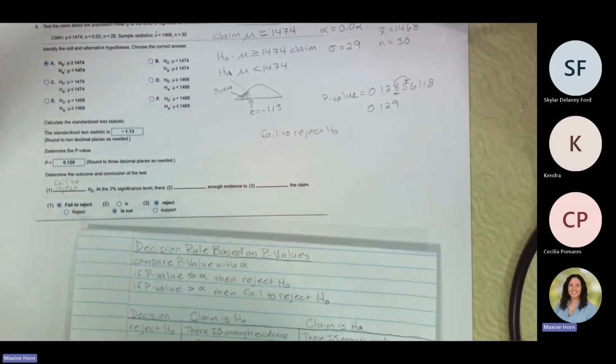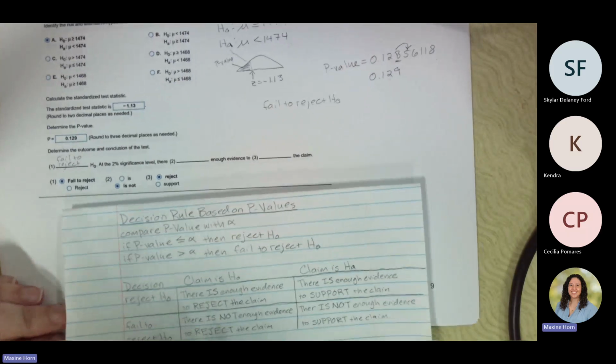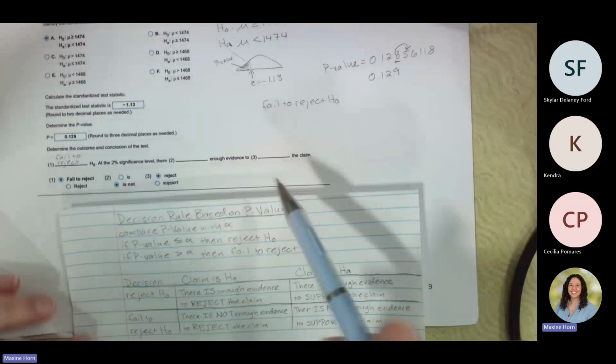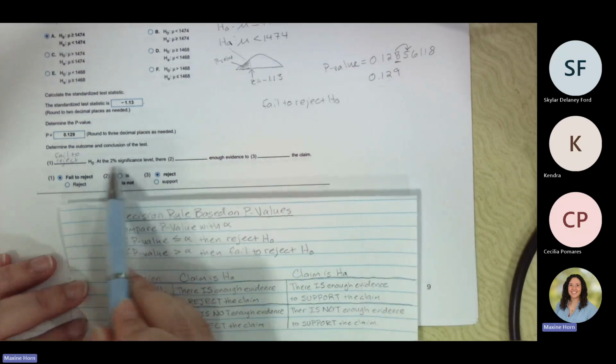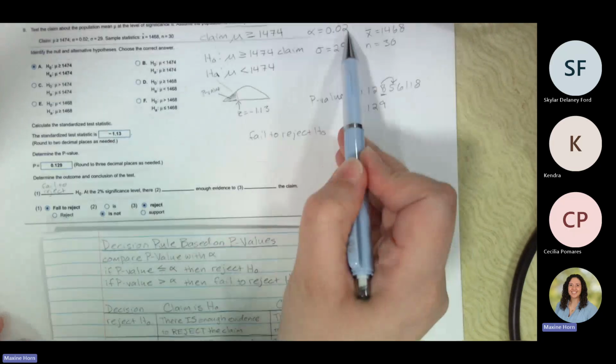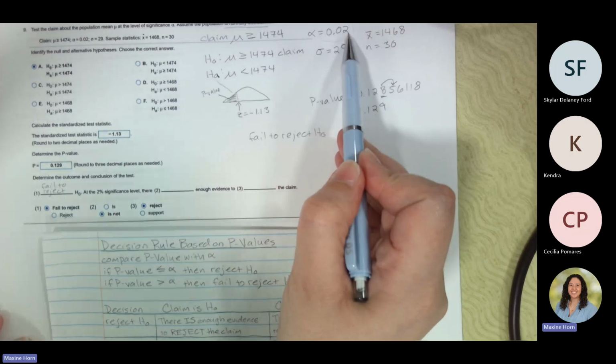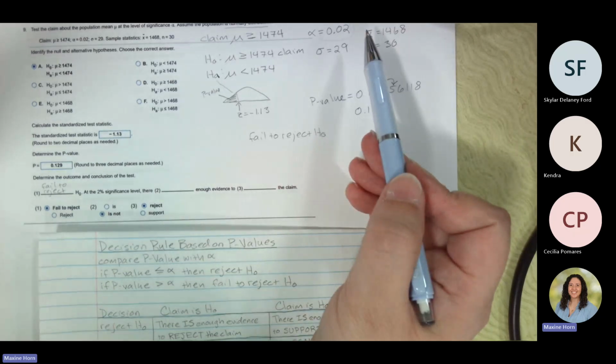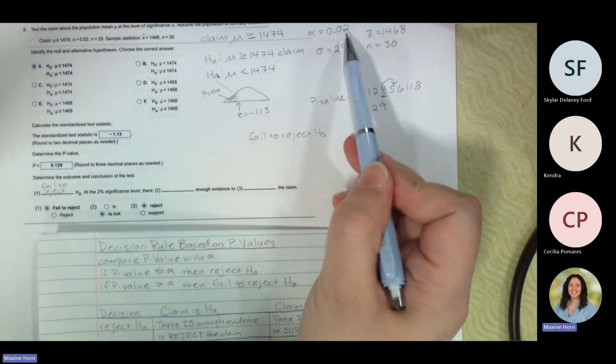When you're writing out these statements, there's always a part where we specify that it's at the 2% level of significance, because we could have a different outcome if we change the level of significance.